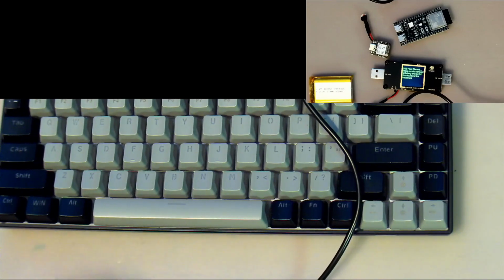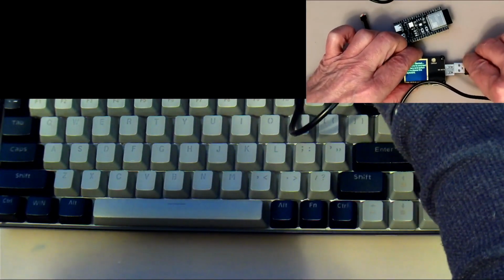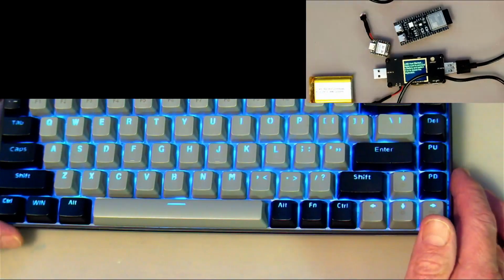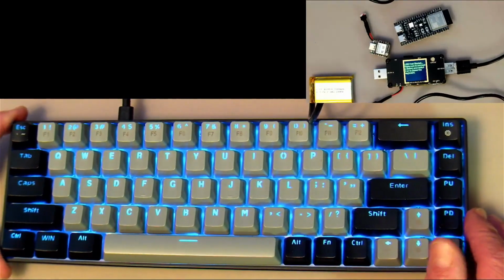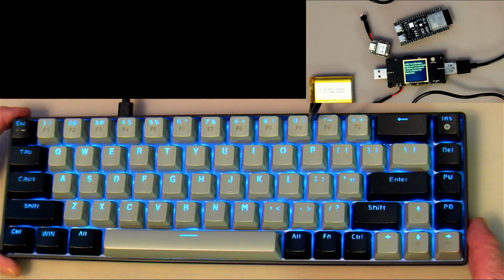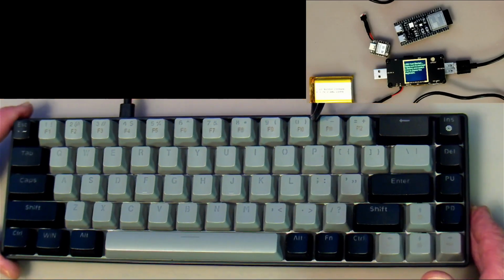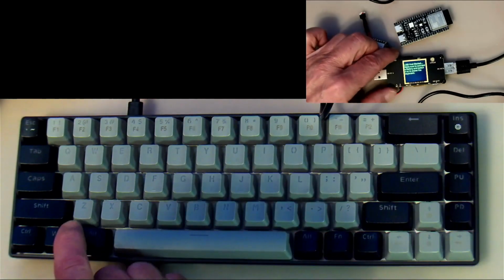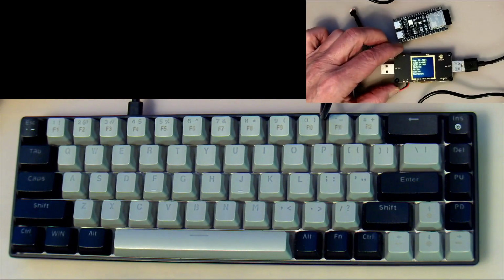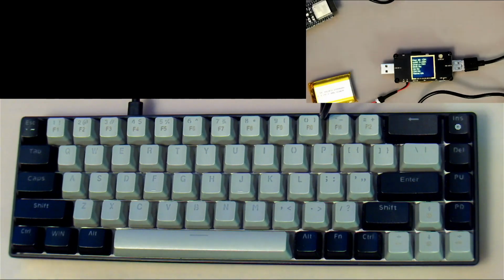Okay. So I'm going to plug it in. Okay, so we see the keyboard is actually responding. It's powered. I don't know how much these backlighting drains, so let's turn it off. Alright, so there it is. Let me see if I can zoom in a little bit so you can see what is being displayed.